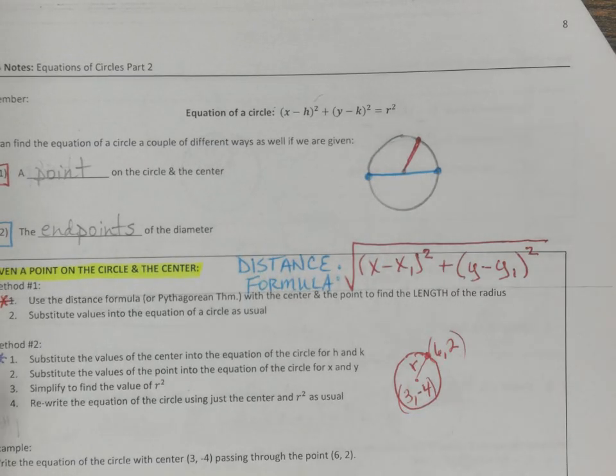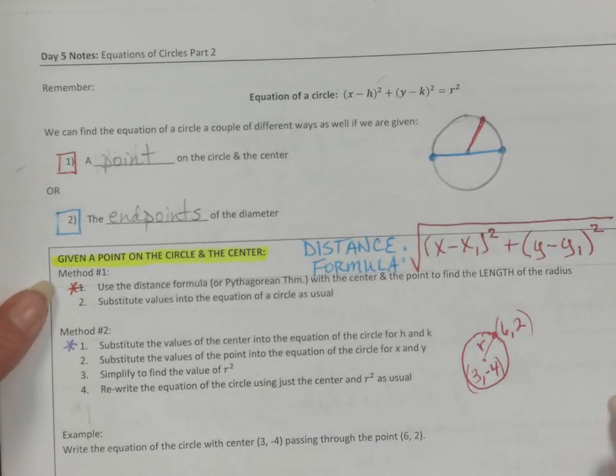All right, again, stick with me. There are going to be two methods. The first one is using distance. The second one is going to be using the substitution method, and they are both laid out here, but I want to show you how they work.